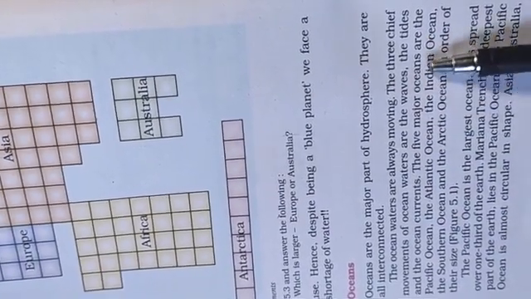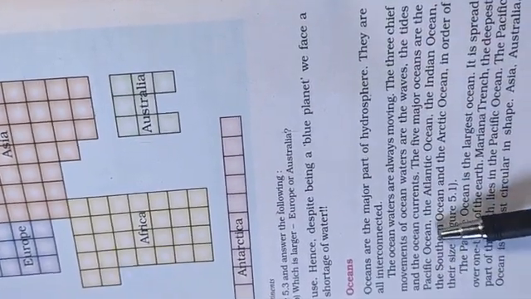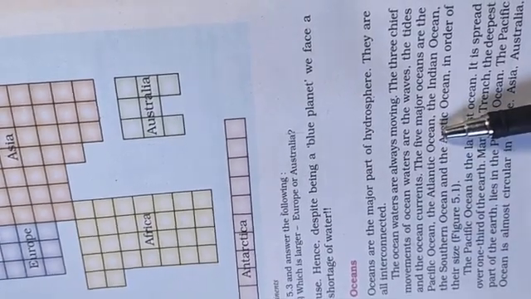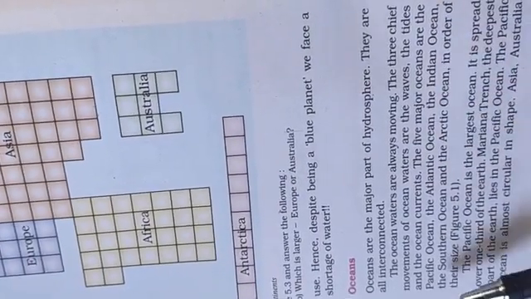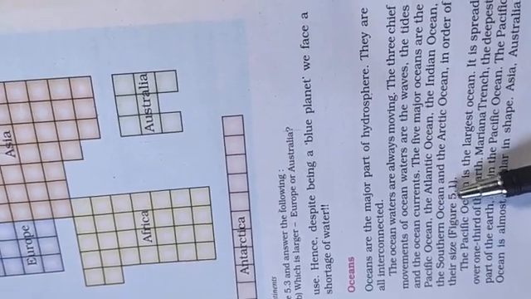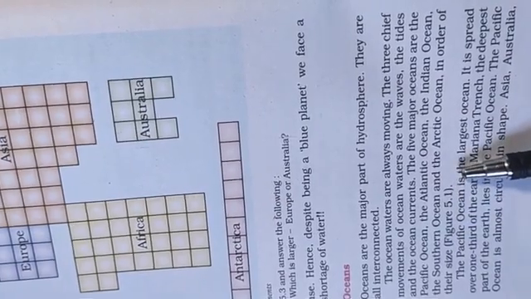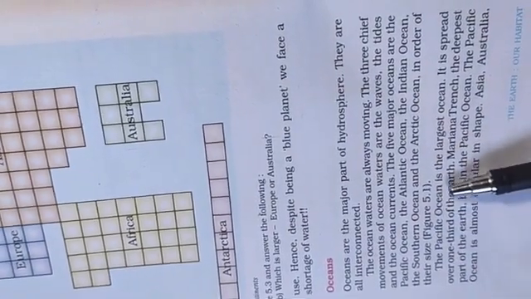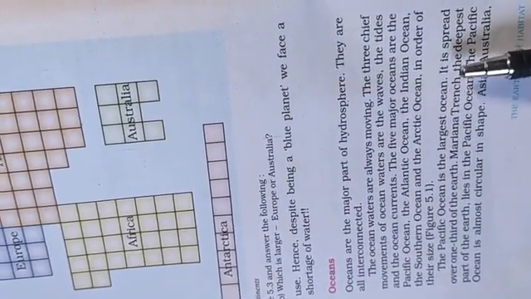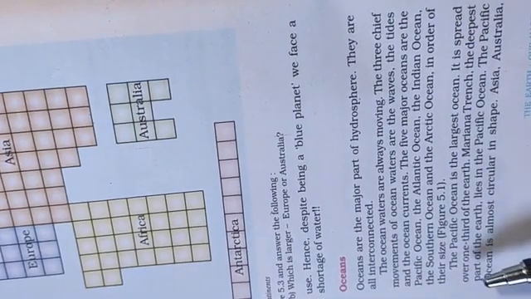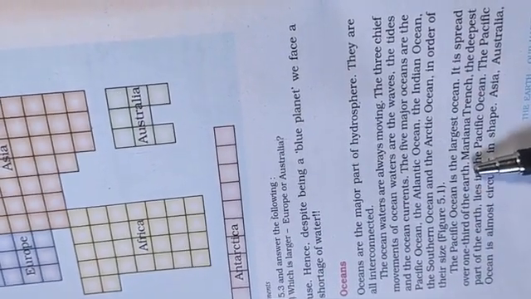The five major oceans are the Pacific Ocean, the Atlantic Ocean, the Indian Ocean, the Southern Ocean, and the Arctic Ocean, in order of their size. Figure 5.1. The Pacific Ocean is the largest ocean. It is spread over 1/3 of the Earth.